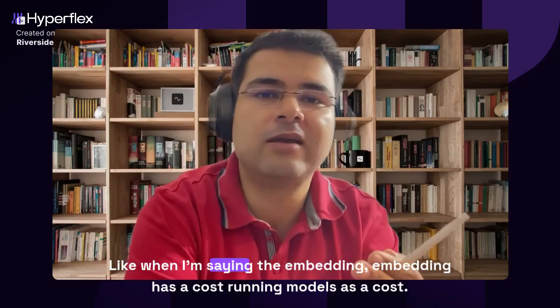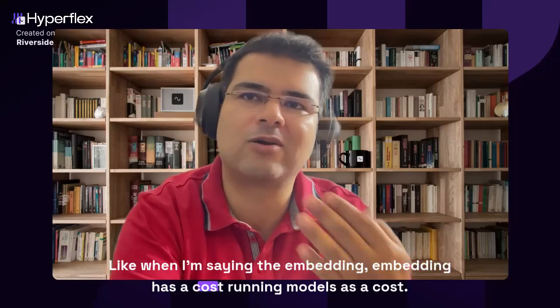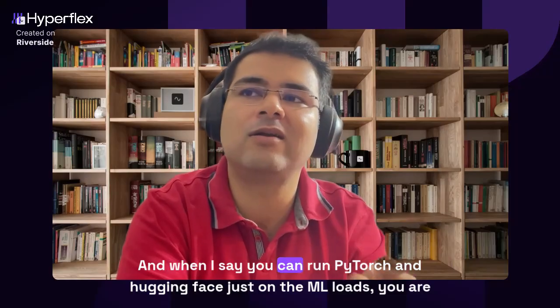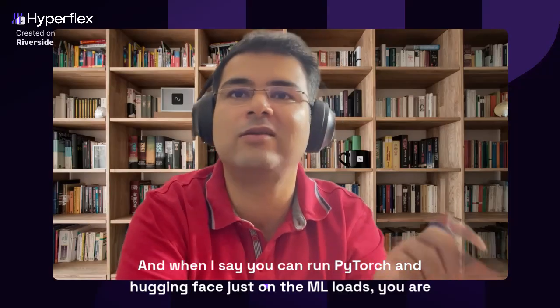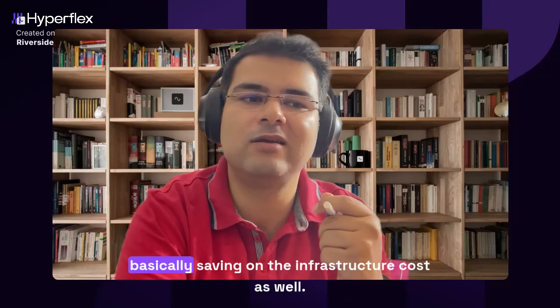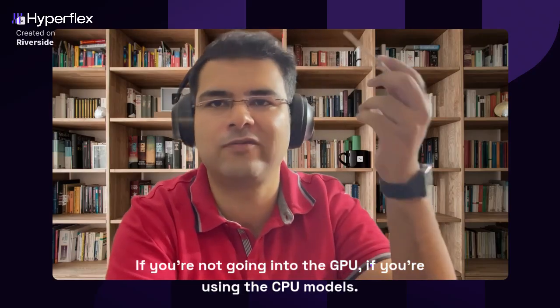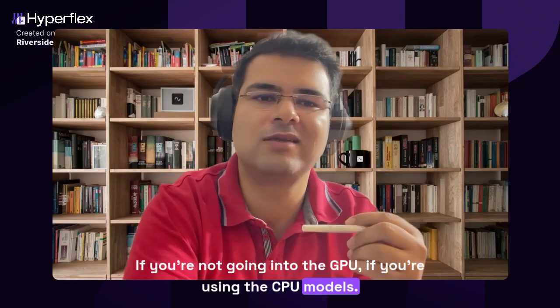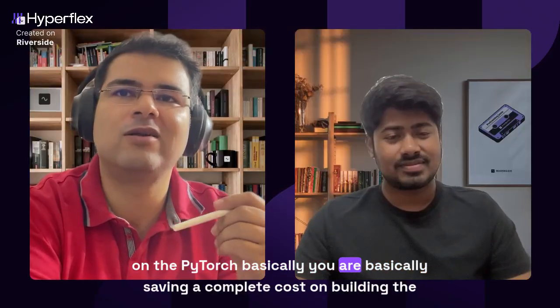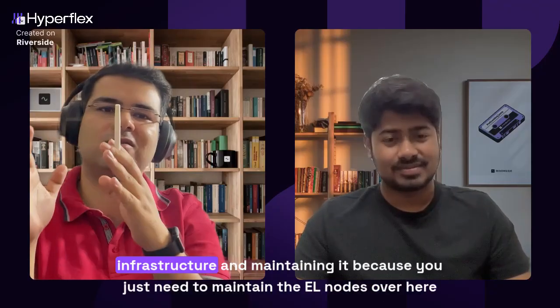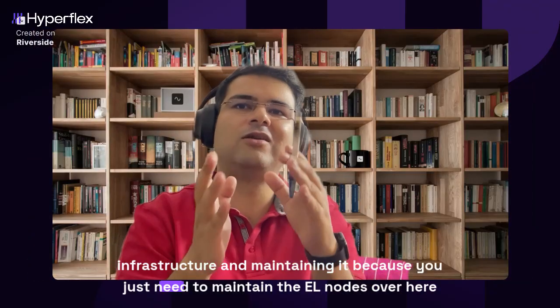When I say embedding has a cost, running models has a cost. And when I say you can run PyTorch and Hugging Face just on the ML nodes, you are saving on the infrastructure cost as well. If you're not going into the GPU, if you're just using the CPU models on PyTorch, you are saving the complete cost of building and maintaining the infrastructure, because you just need to maintain the ML nodes.